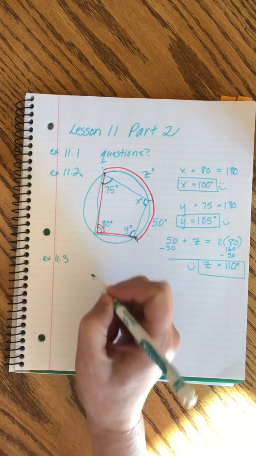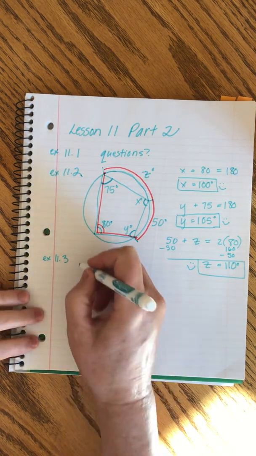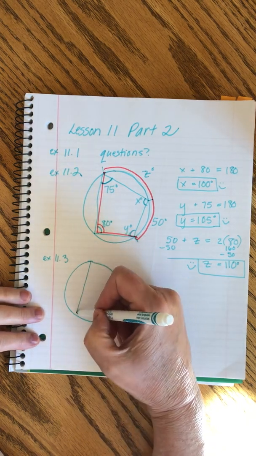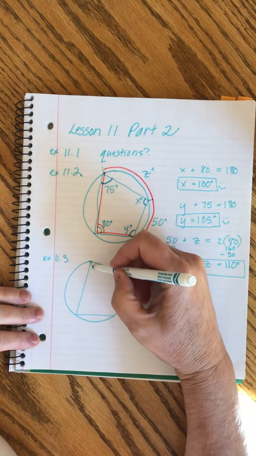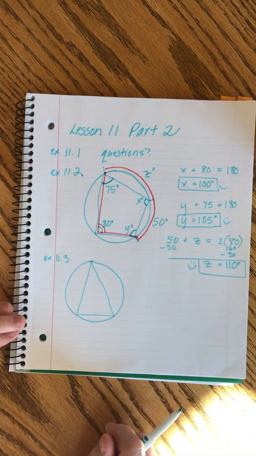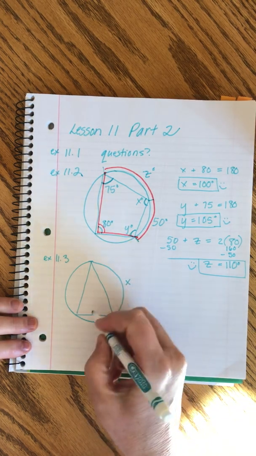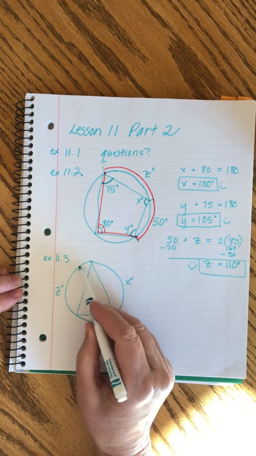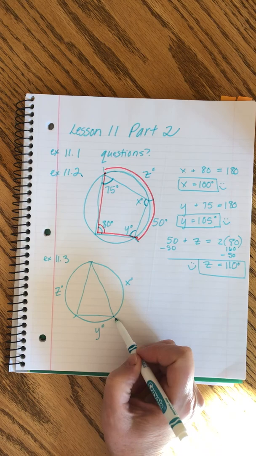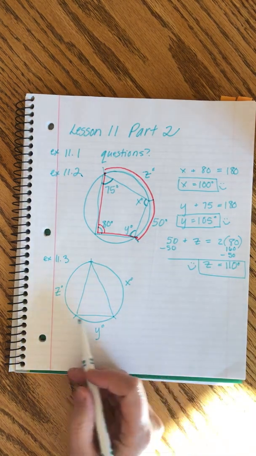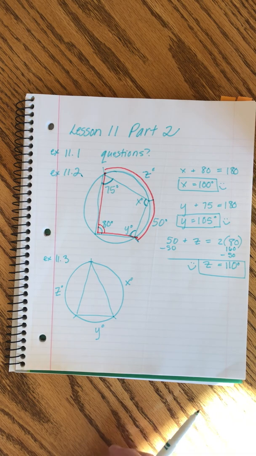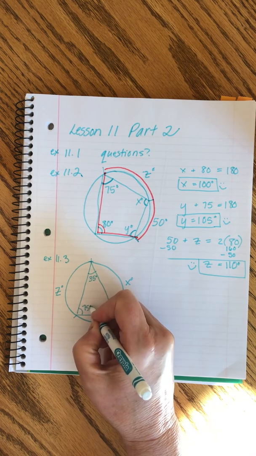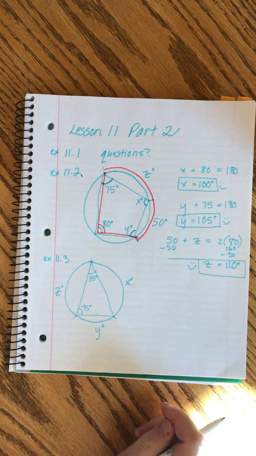Example 11.3. This time we have an inscribed triangle. And we have X, Y, and Z. Those all have degree markers, so we know that's the measure of the inscribed arc with these as the dividing points. It helps me to draw these in. It helps me see what I've got. This is 35. And this is 75 degrees. Okay, so we're to find X, Y, and Z.